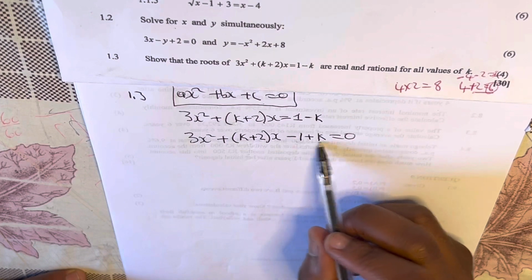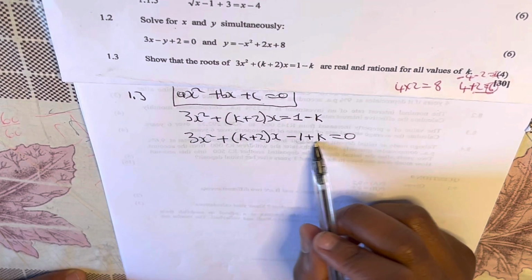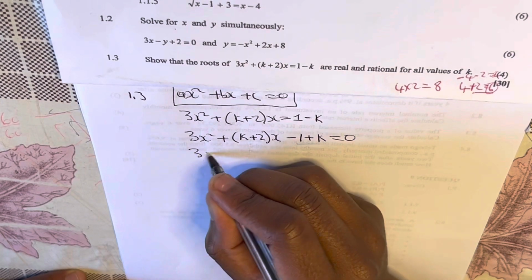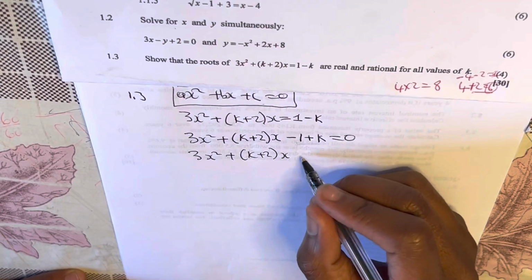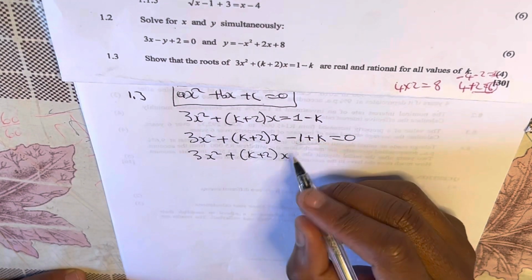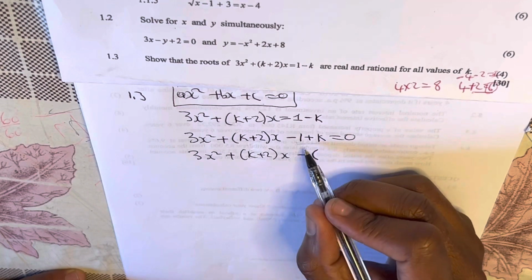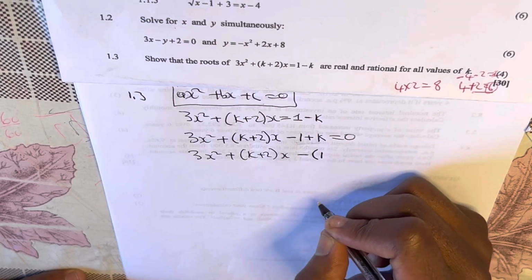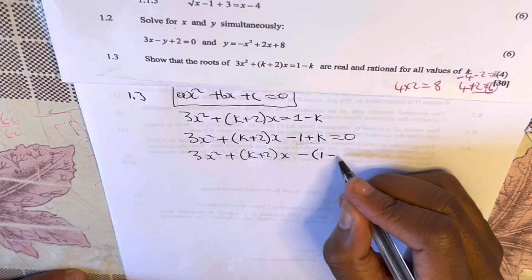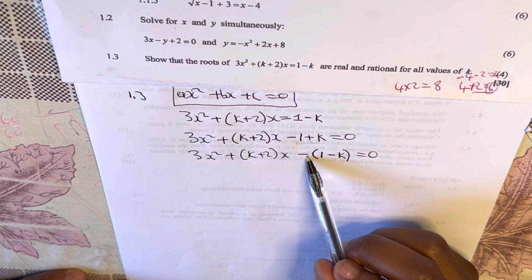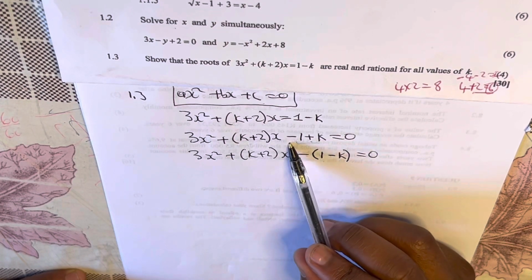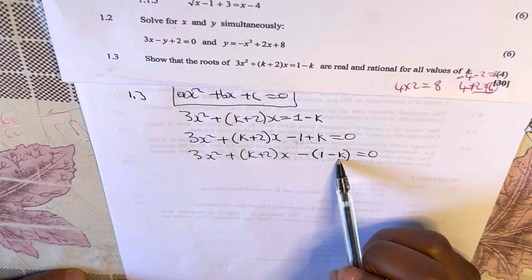Okay, so we can decide to also put this inside brackets. If we put this in brackets, we're going to have 3x squared plus (k plus 2)x, and then we take the negative out. If you take the negative out, the negative value becomes positive inside the bracket, and the positive one becomes negative inside the bracket. So that when we distribute this negative, we can go back there. Negative multiplied by 1 is negative 1, negative multiplied by negative is positive.